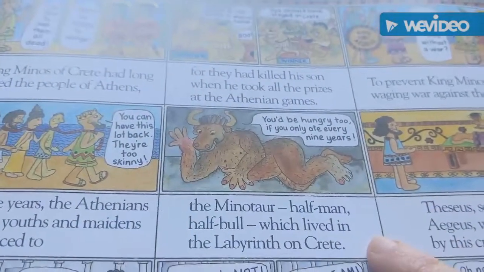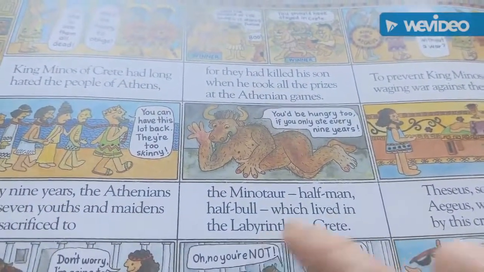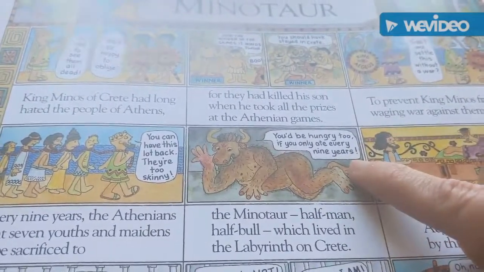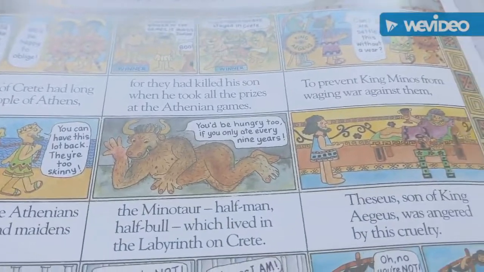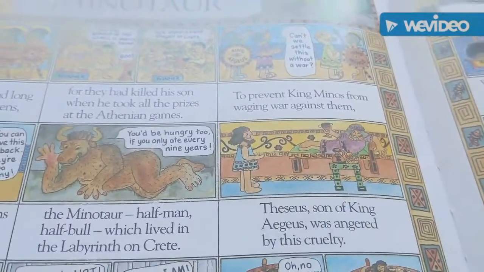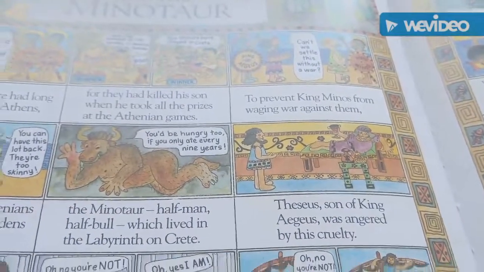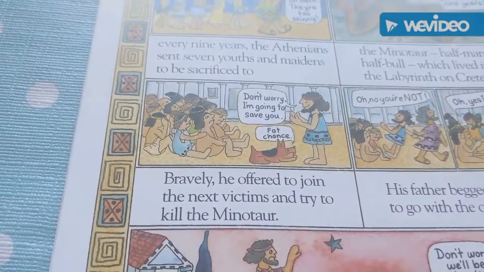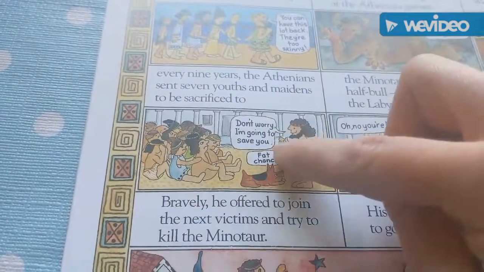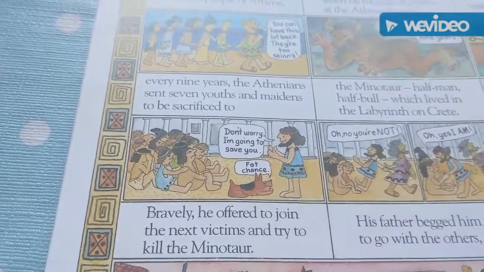The Minotaur was half man and half bull and lived in the labyrinth on Crete. So he lived in a kind of maze, that's what a labyrinth is, on the island of Crete. And he's saying, you'd be hungry too if you only ate every 9 years. Theseus, son of Aegeus, this Theseus here, was angered by this cruelty. So he's angry that they're sending these children to be eaten by the Minotaur every 9 years. Bravely, he offered to join the next victims and try to kill the Minotaur. And so here's Theseus, there's the children, he's saying, don't worry, I'm going to save you. But the dog doesn't really think so, he's saying, fat chance.